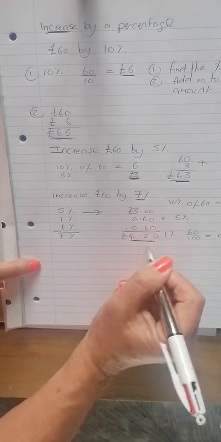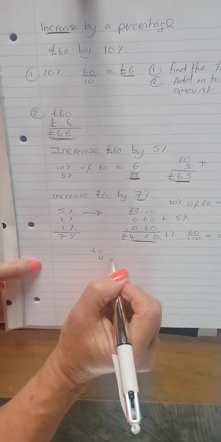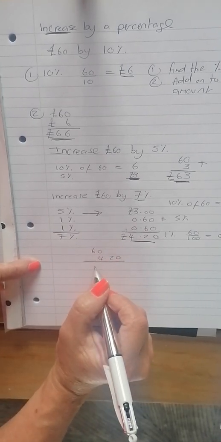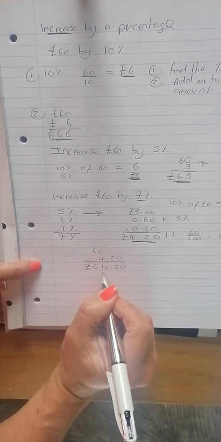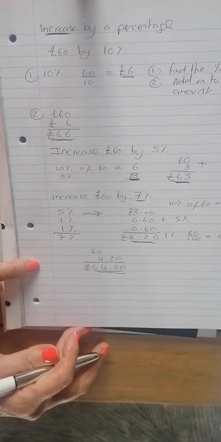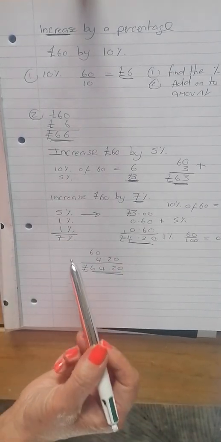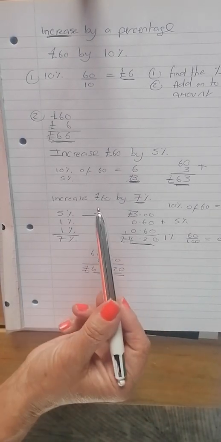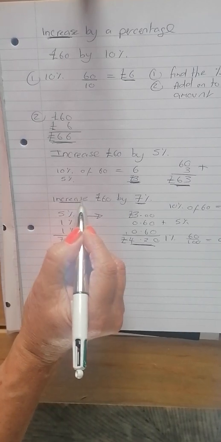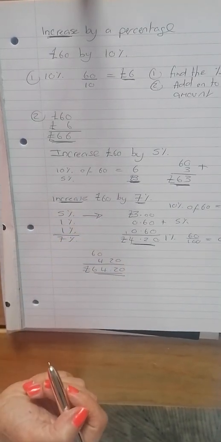I've got to add this onto the original. So that's going to be £64.20. So two steps only. Find the percentage. So I found the percentage was £4.20. Then I added it onto the original because I had to increase. So I had to make that number bigger.